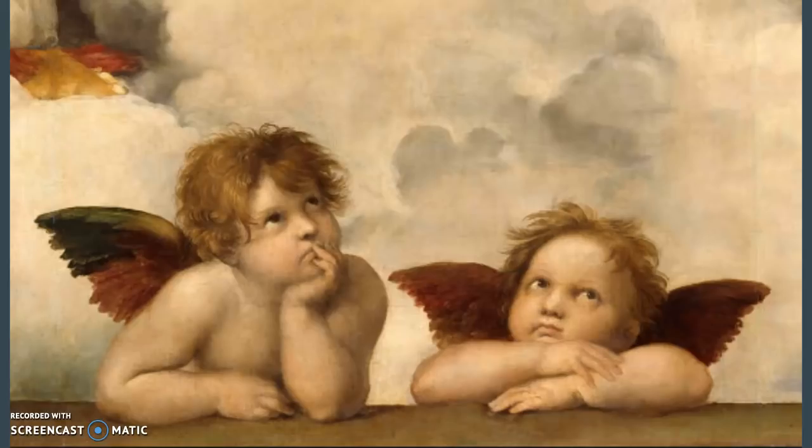And these guys, these angels, are one of the most famous pieces of Renaissance art just because they're kind of cute. And you see them a lot on not greeting cards, but like cards. I guess those are greeting cards.